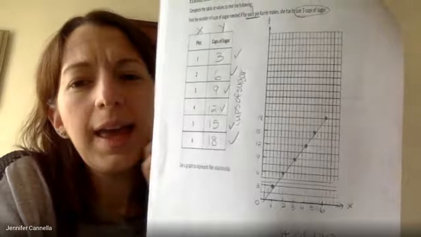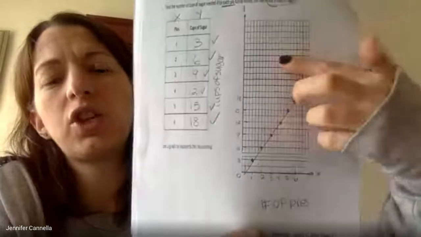If your line is not straight, that means you didn't graph correctly. The reason it's a straight line is because the unit rate is the same. The unit rate is changing by 3 for every single number. It's constant or consistent. In 7th grade math, we call the unit rate constant rate of proportionality.